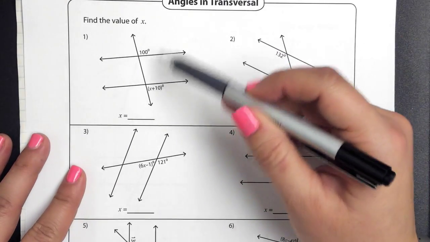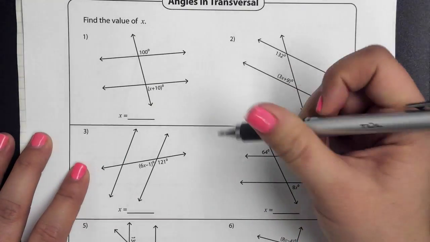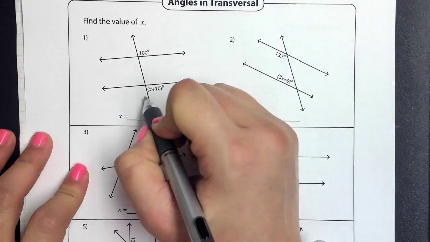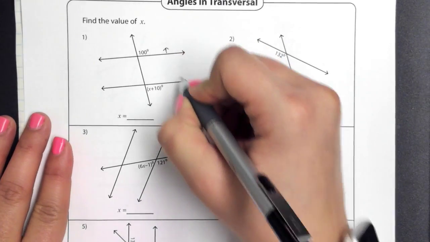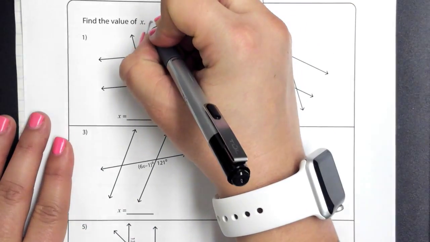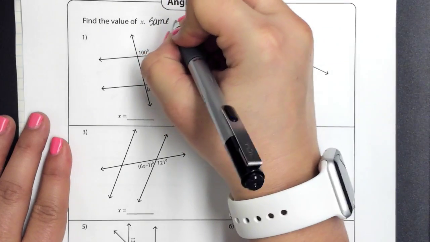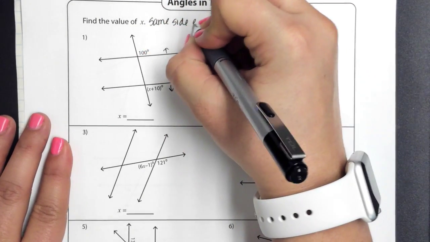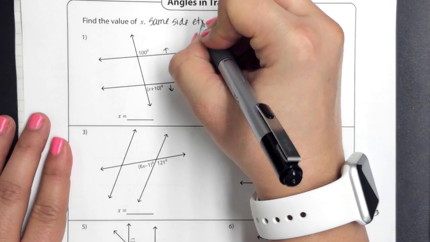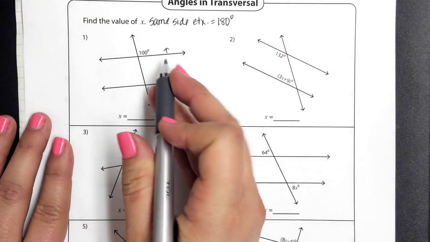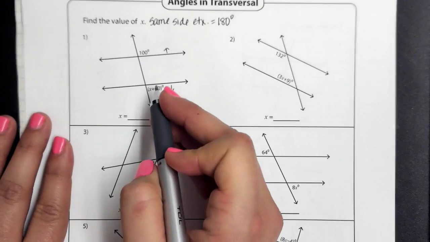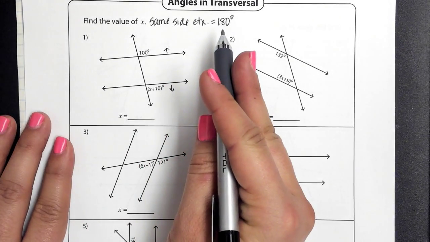Now I need to determine what the angle relationship is between these two, and I know that they're on the same side of the transversal and they're outside of my parallel lines. Therefore, these are same side exterior angles, and these I know are equal to 180 degrees. So if I add these two angles together, I know they need to equal 180.